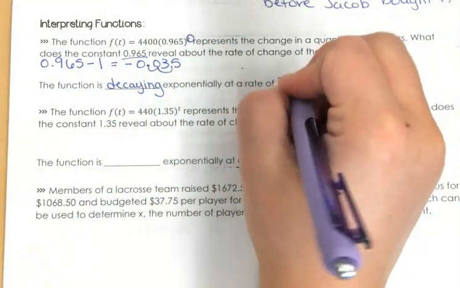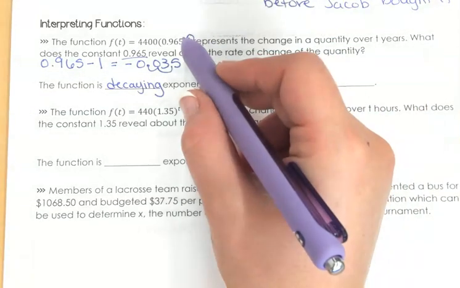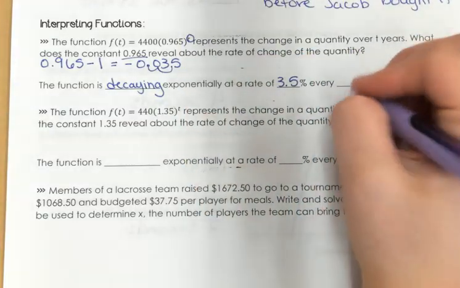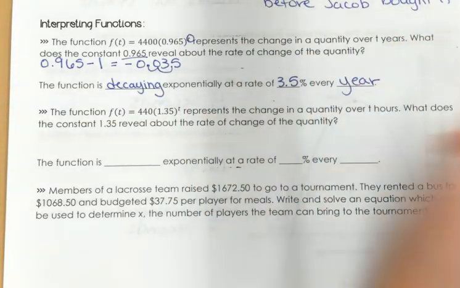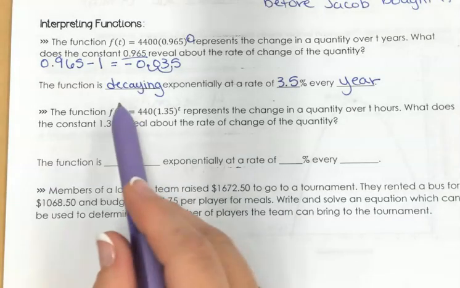So that is 3.5% over what period of time? Well, I'm going to look at what it told me my exponent represented, and that was t years. So this is every year. And that is how you can interpret exponential functions if you don't know anything else about the context or the values. Let's look at the next one.